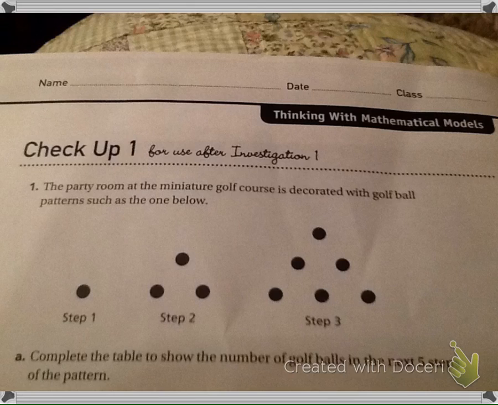Okay, so now what I'd like you to do is go ahead and try to do this worksheet. So you're going to now shut the video off, try it on your own, don't forget to draw the next two figures, and then turn the video back on and check and see how you did.